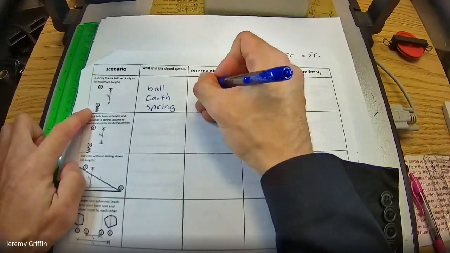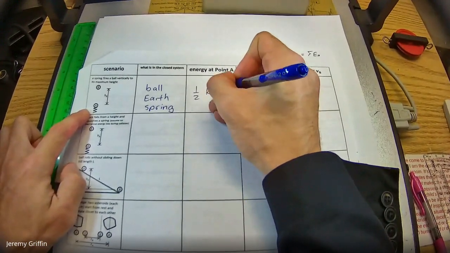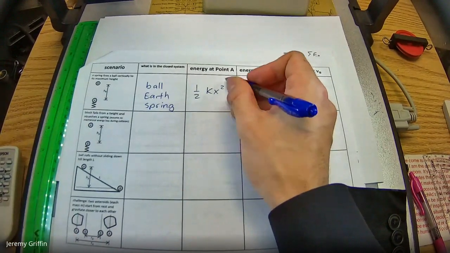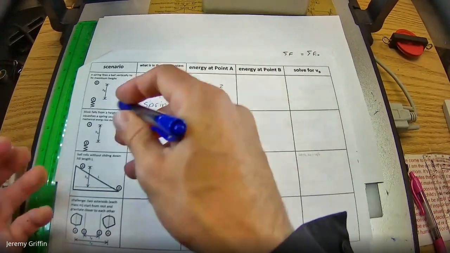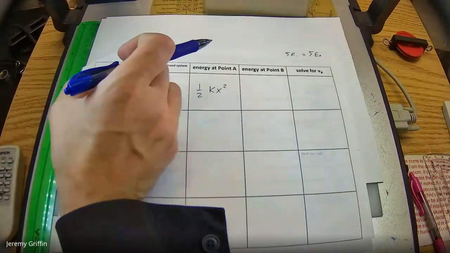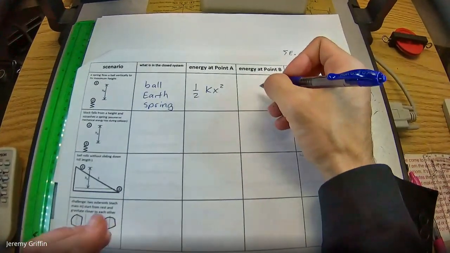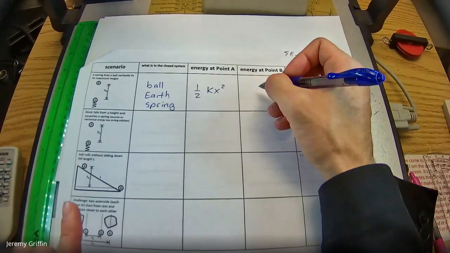What is the energy at point A? 1/2 kx squared, exactly. 1/2 times the spring stiffness times the compression of the spring squared. Some number of joules, right? So it's like spring loaded, ready to go. And then you let it go and it flies up to its maximum height. And at its maximum height, what kind of energy does it have?